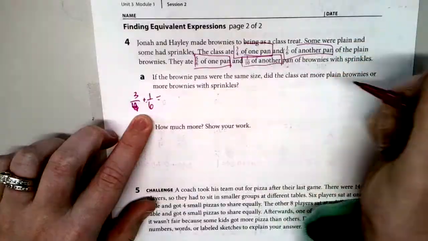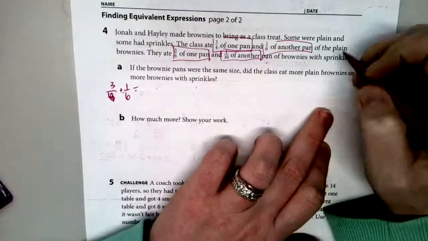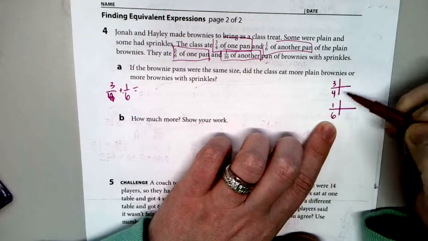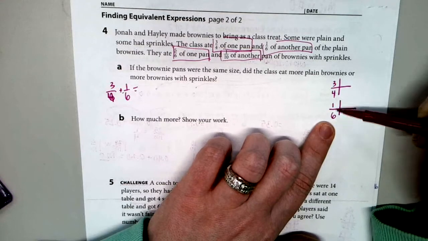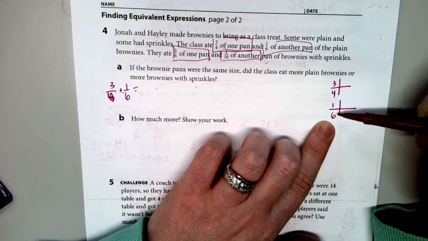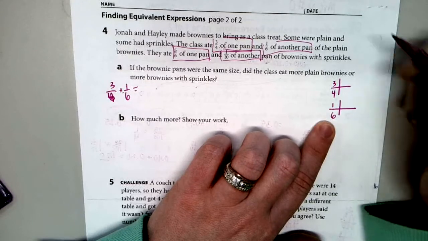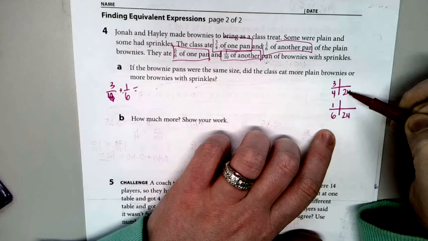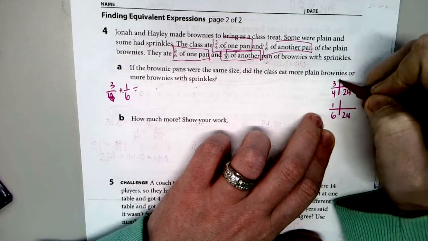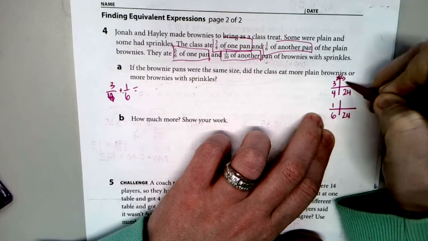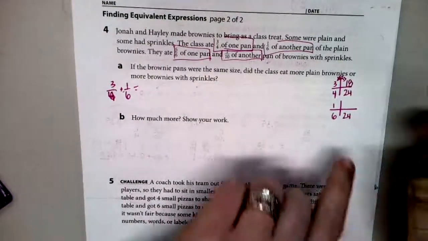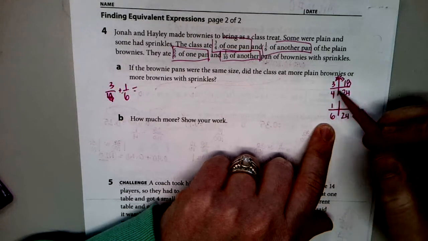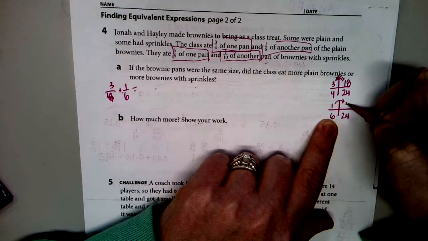So I'm going to find something that works, and I'm going to do my work over here this time, with 3/4 and 1/6. What's a number that works both with a 4 and a 6? What could we use? We could use 24. 4 times what gets us to 24? 6. So I have to take 3 times 6, which gets me to 18. 6 times what gets me to 24? 4. So I have to take the top times 4. 1 times 4 is 4.